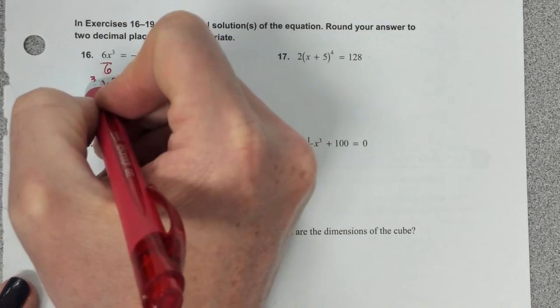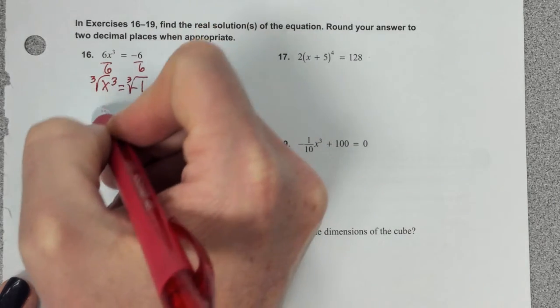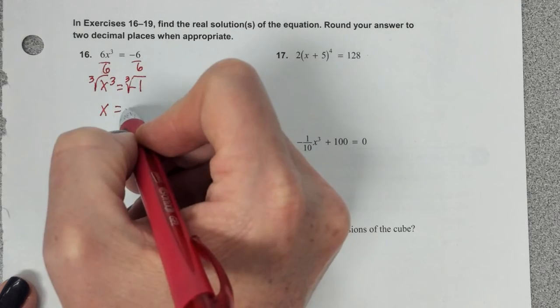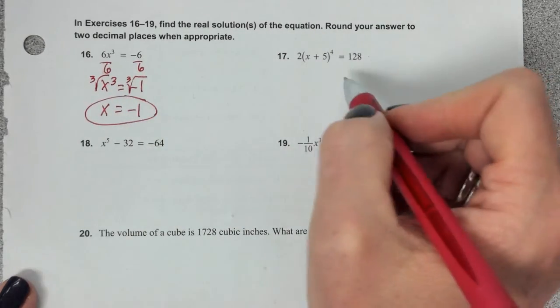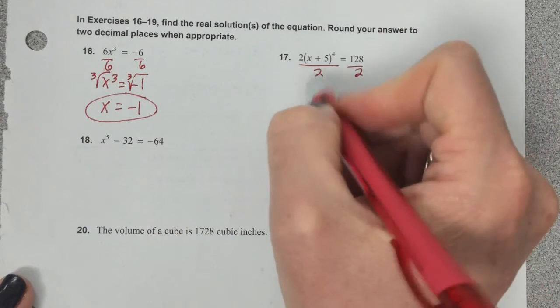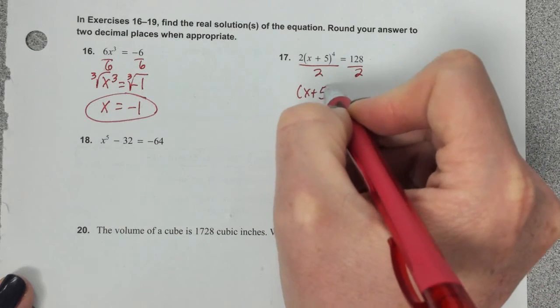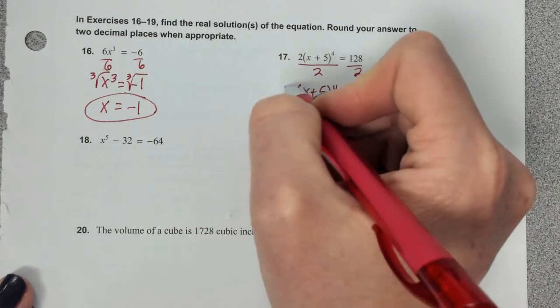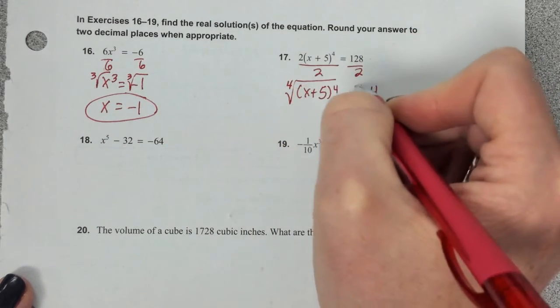We're going to take the cube root of both sides. So what is the cube root of negative 1? Negative 1, right. On this one, we divide both sides by 2. Then we're left with just x plus 5 to the 4th equals 64. Now we want to take the 4th root of both sides.